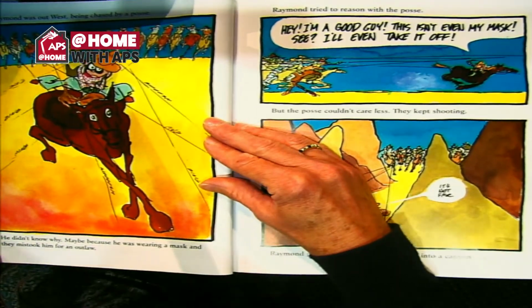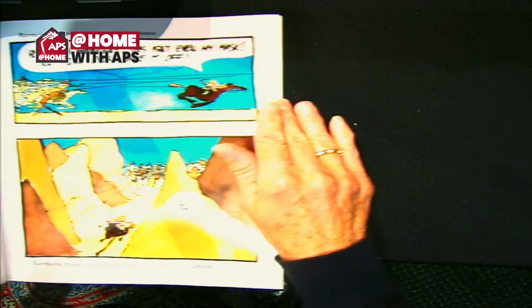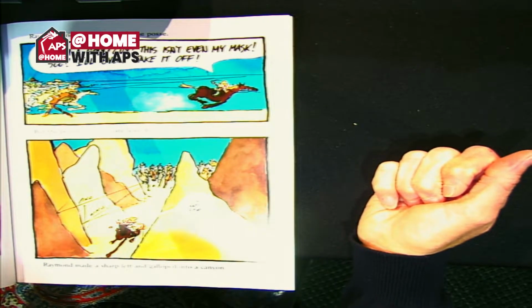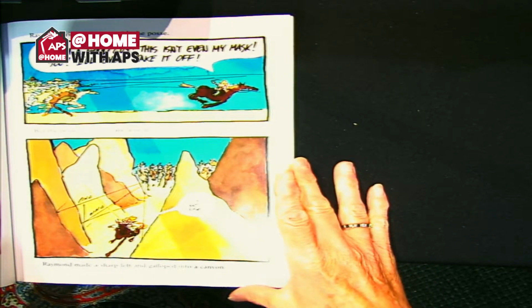He didn't know why. Maybe he was wearing a mask and they mistook him for an outlaw. Raymond tried to reason with the posse. "Hey, I'm a good guy. This isn't even my mask. See? I'll even take it off."